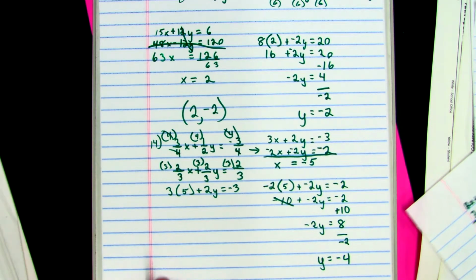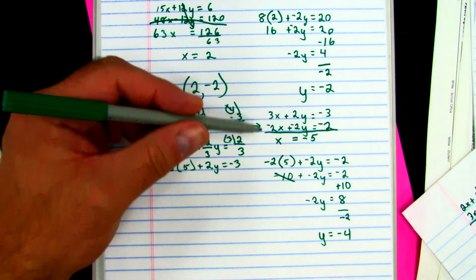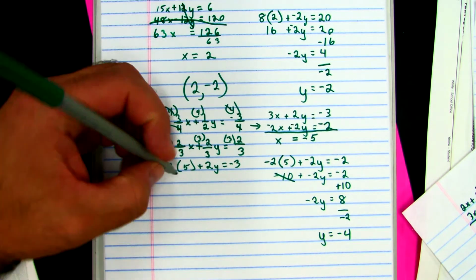So my solution to my system would be negative 5, negative 4. Now I'm going to do the other problem over here so I can show you that it doesn't matter which one of these you pick, you're going to get the same answer.